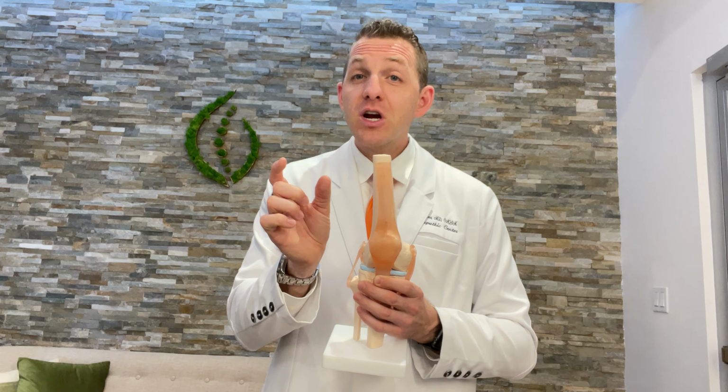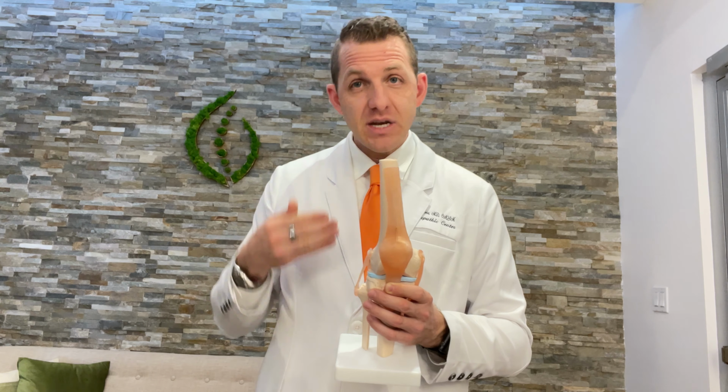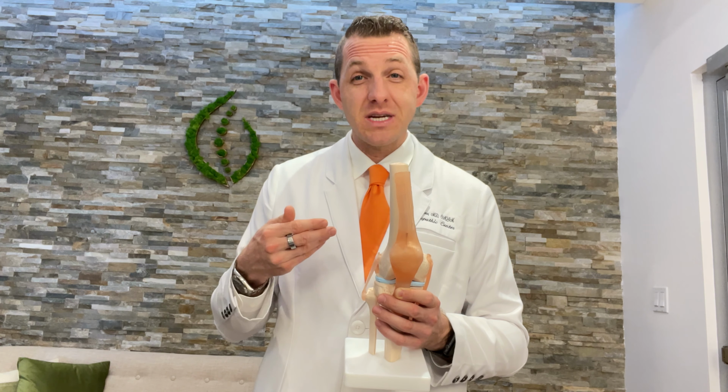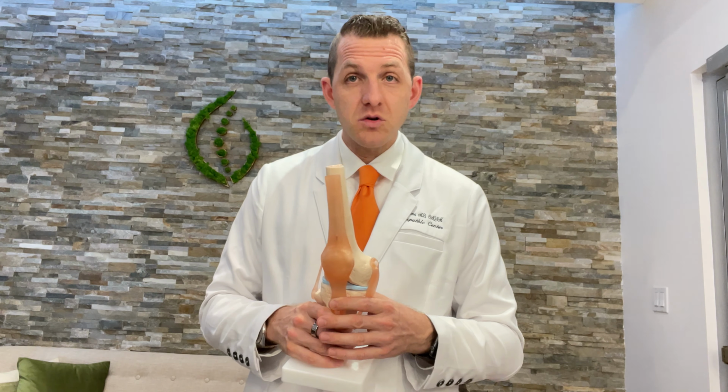So you start developing a little bit of wiggle where it goes left to right, because the ligaments that are supposed to keep that knee intact are getting a little weak or possibly torn. It leads to friction, and it can cause a lot of discomfort on top of the kneecap. Usually when you're sitting down or even when you're running, you'll feel this constant discomfort above your kneecap. This is what we call patellofemoral syndrome, very, very common, unfortunately.